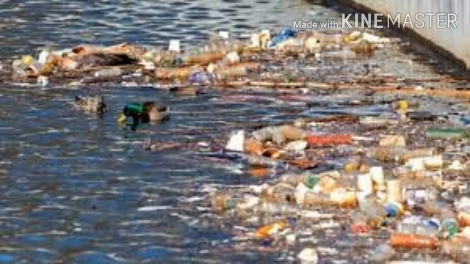Then let me ask another question. How many of you have vehicles in your home? Yes, many of us have vehicles in our home. The smoke which comes out from the vehicles while moving will pollute the air. We also see water bodies with garbage floating on them. So children, all these activities will pollute our environment.